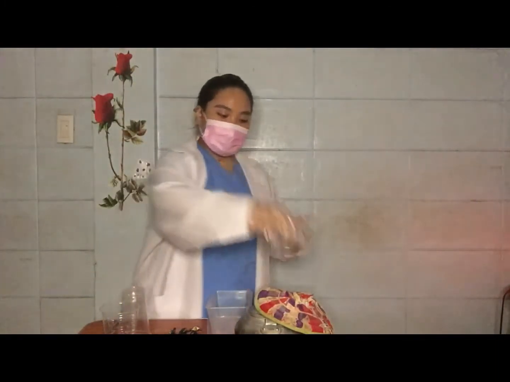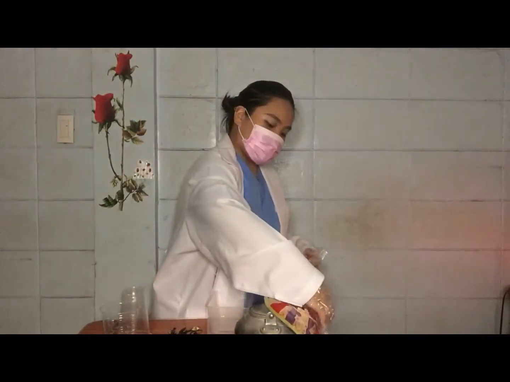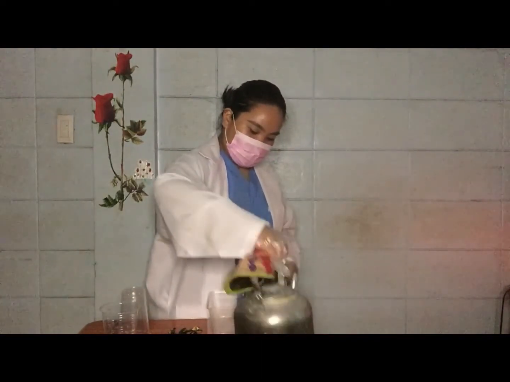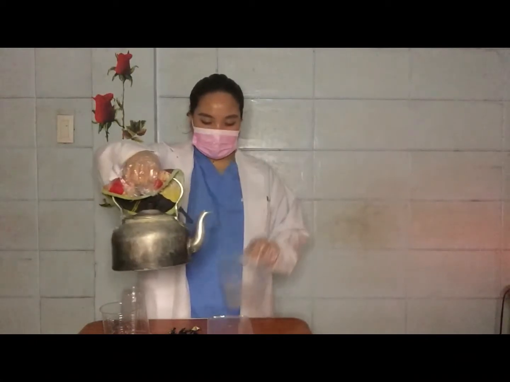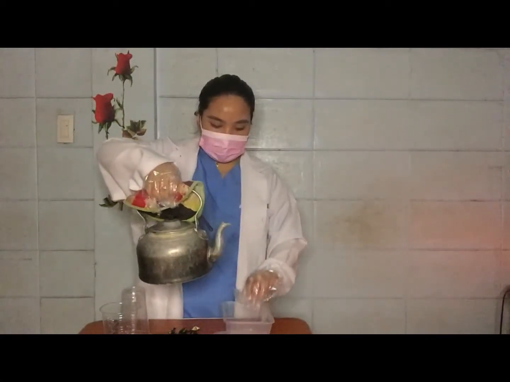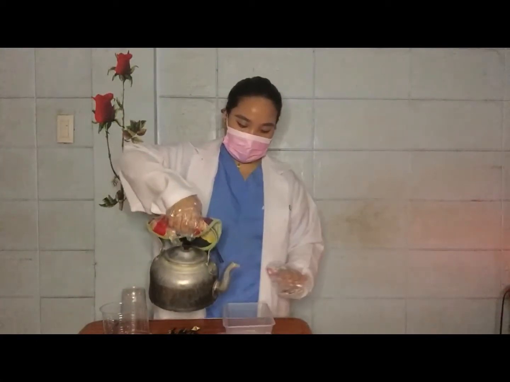So, after boiling our water, we will pour it to our heat-resistant container. Careful because this is hot water.